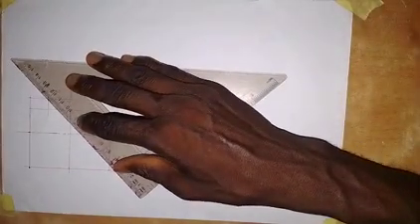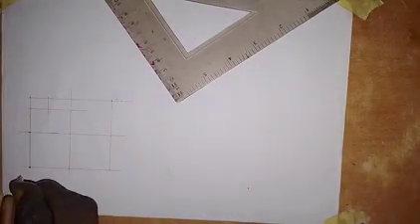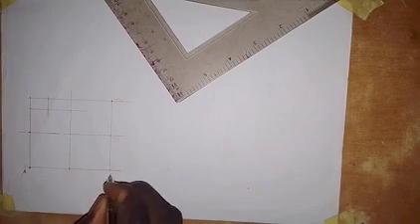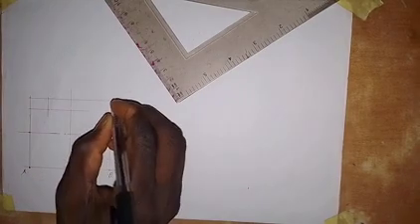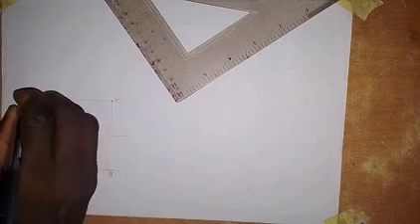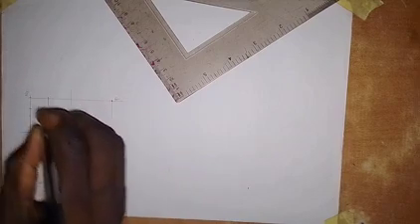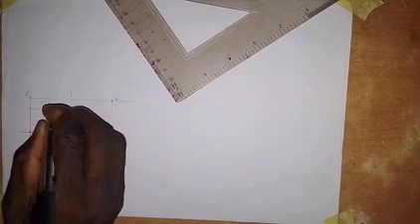So which means that we are going to connect this point. Let me label these points. This is point A, and this point is point B. This is point C, and this point is point D here. This point here, I will call it point O.